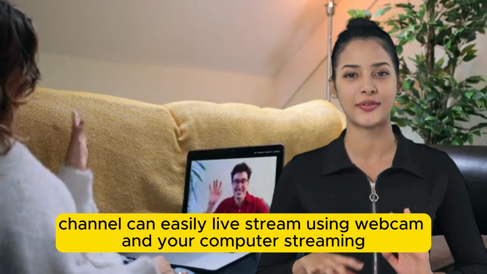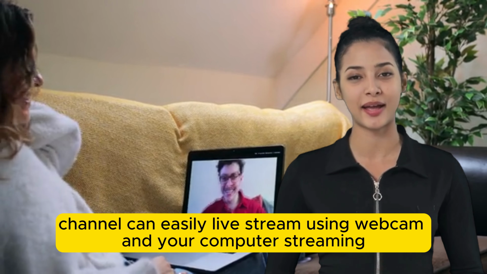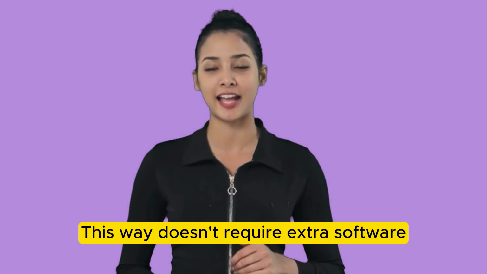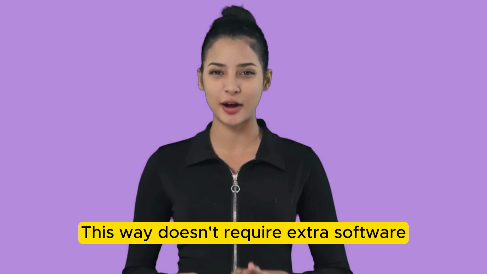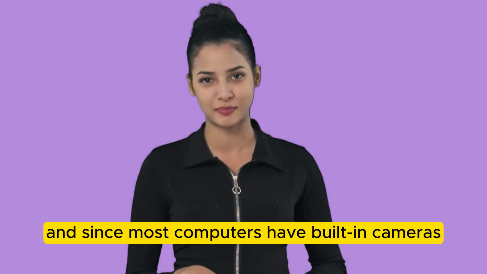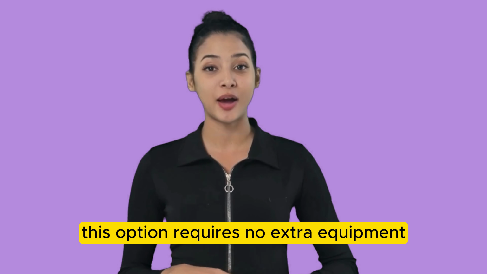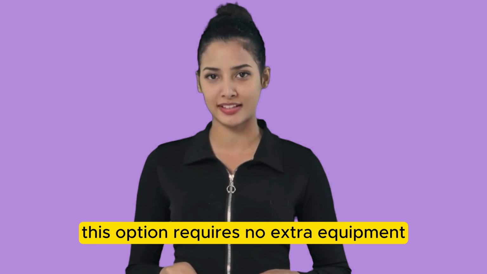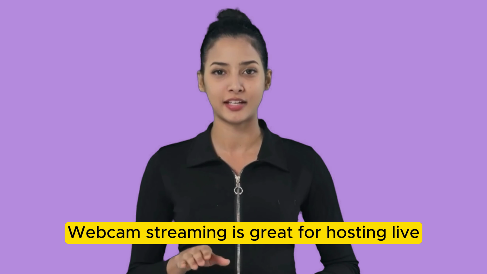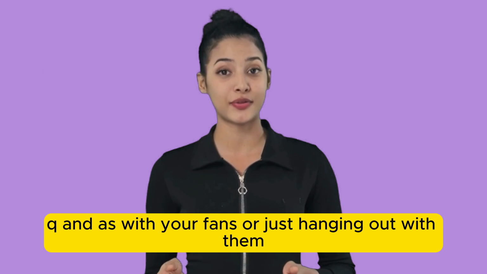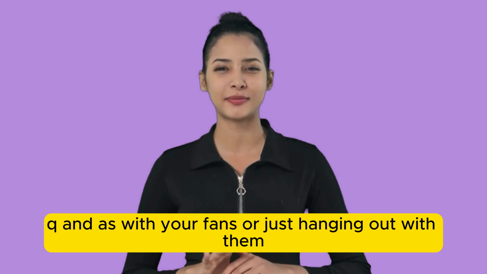Webcam streaming. Anyone with a YouTube channel can easily live stream using webcam and your computer. This way doesn't require extra software. And since most computers have built-in cameras, this option requires no extra equipment. Webcam streaming is great for hosting live Q&As with your fans or just hanging out with them.